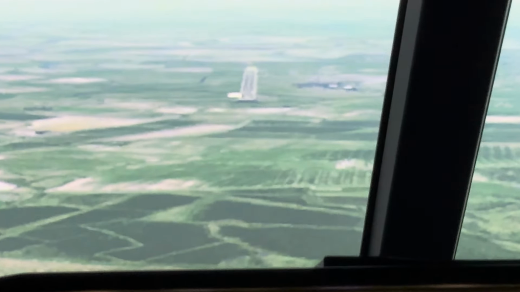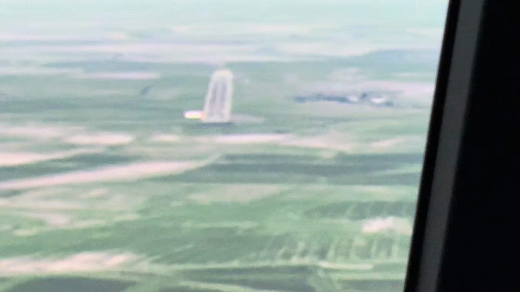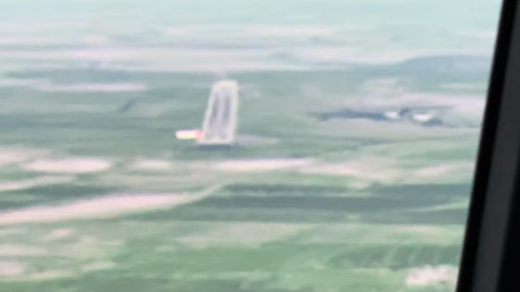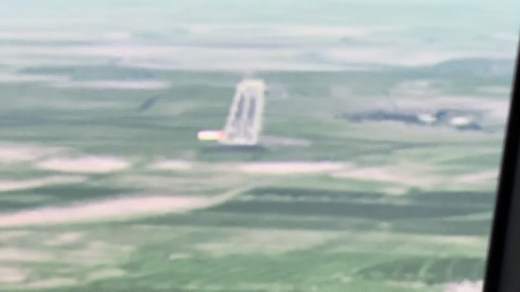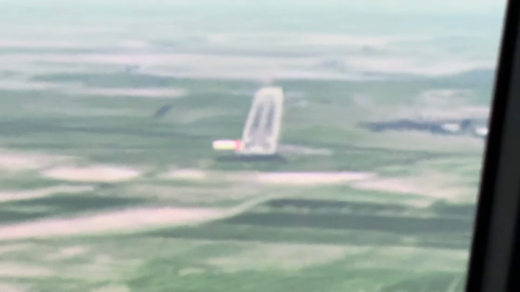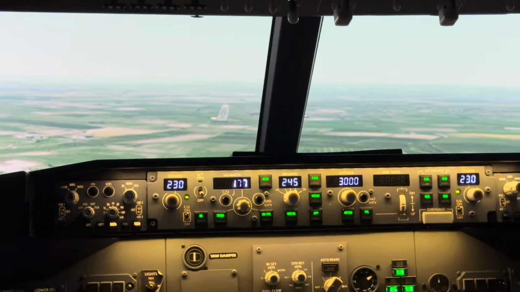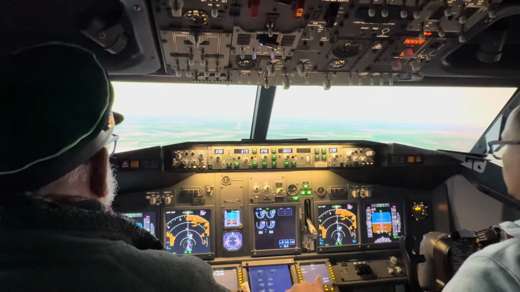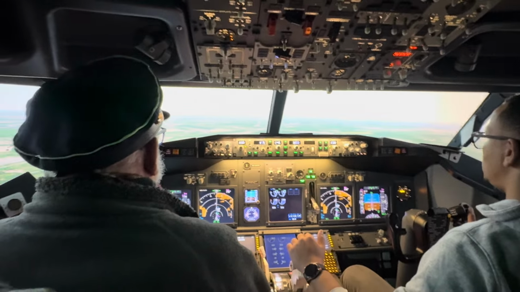Flaps 10. Now we can bring the nose back up a little bit. So the lights will turn to red lights. At 1,000, we want it to be 2 red, 2 white lights for the PAPI lights. Very good. Flaps 15. Very nice.